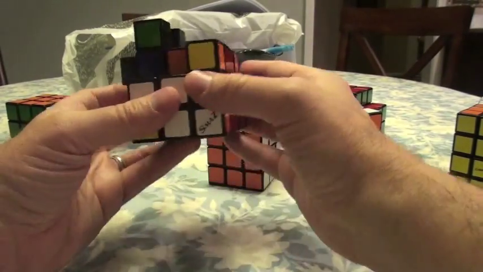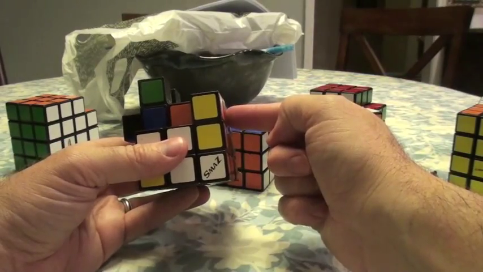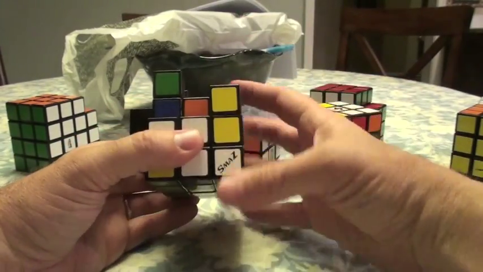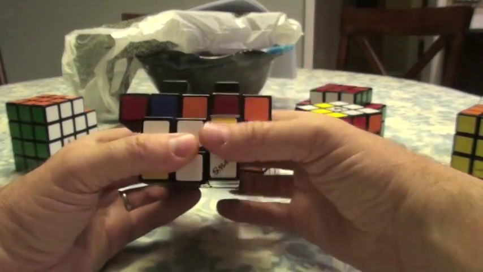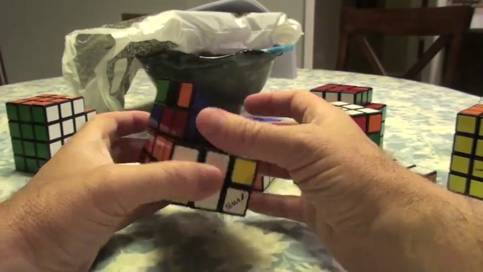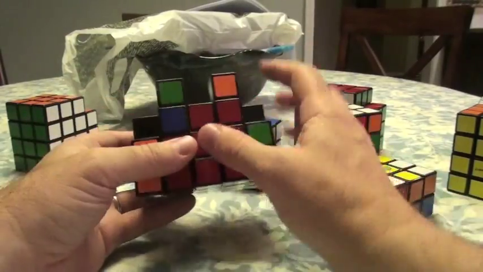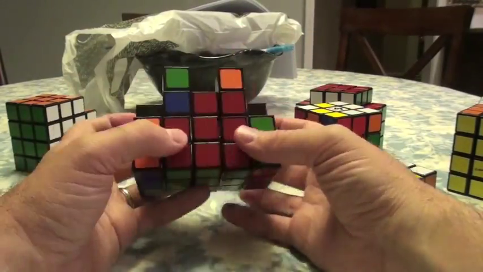So all I got to do is turn it over here where I have 1 to the right and 1 to the back, and just do R, U, R', U, R, U2, R', and now we just move this to their respective centers. This is good, and we're going to say that these 2 are good.